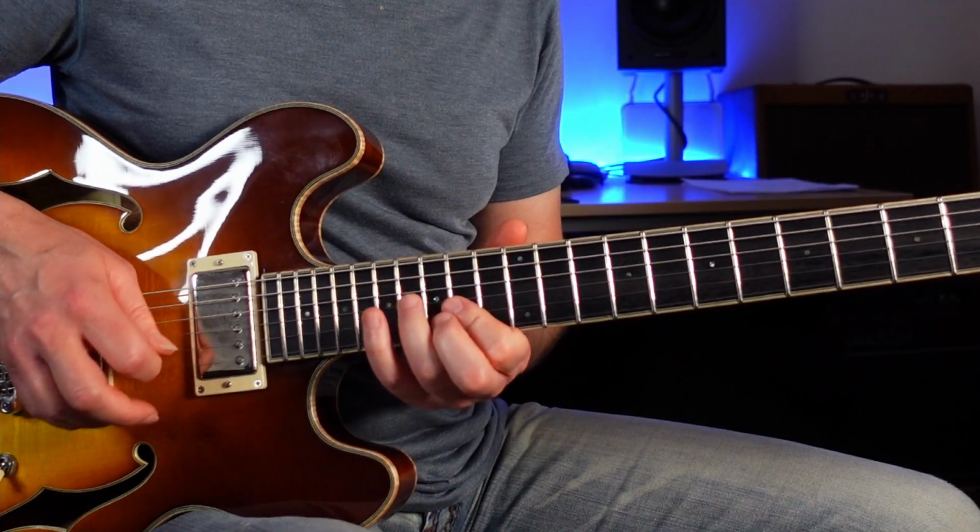This A which he lands on actually also fits perfectly with the chord change because it moves up a half step from the D over the E to the E flat over F.